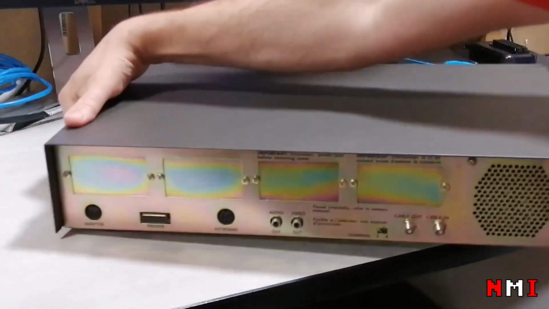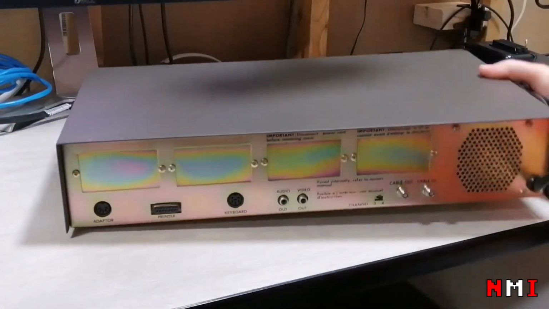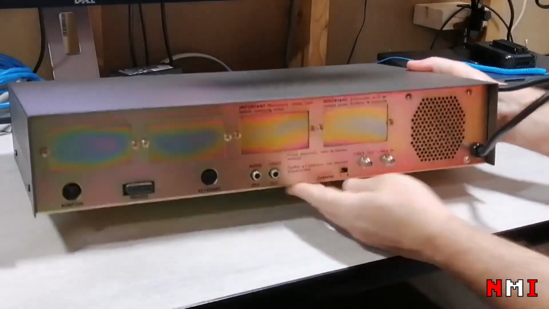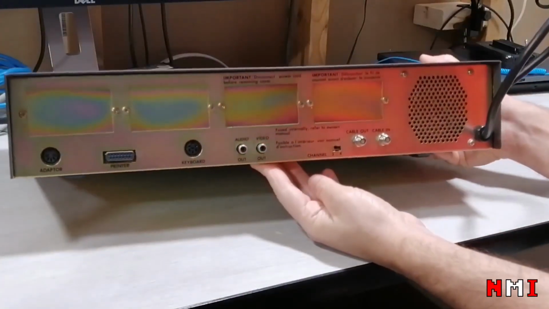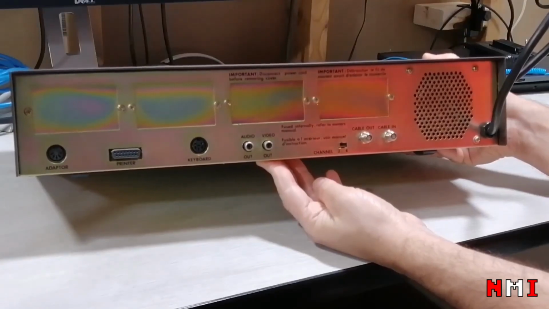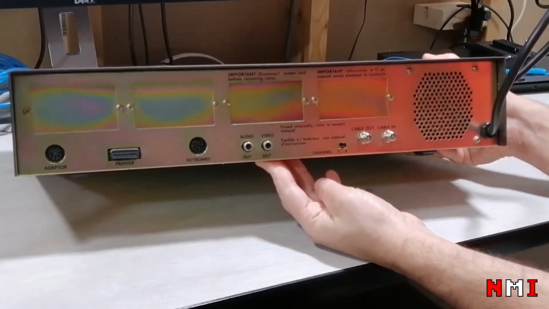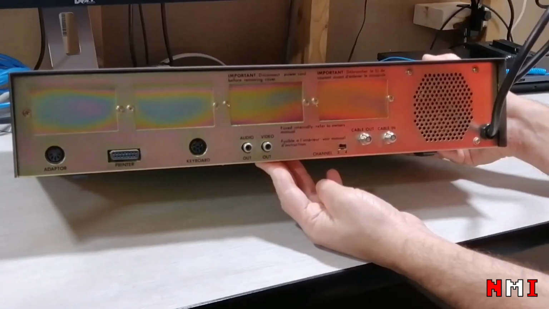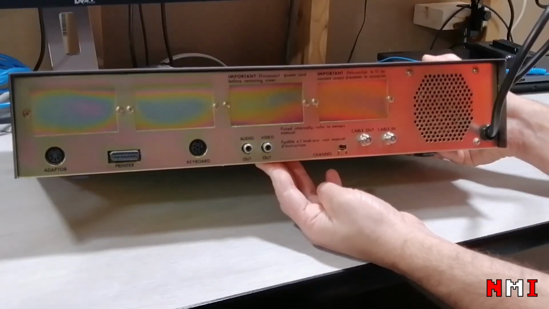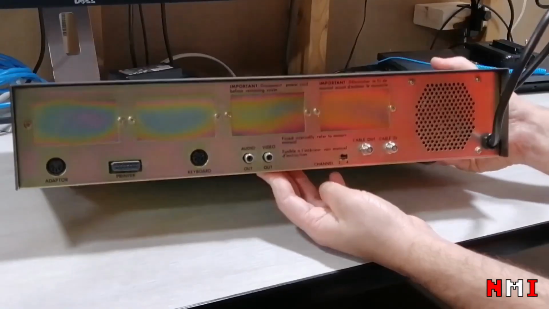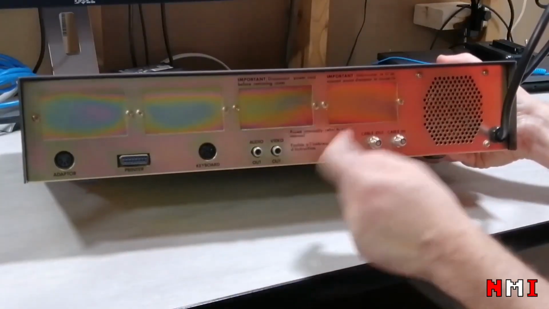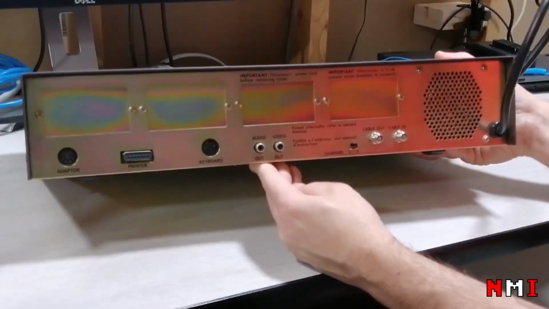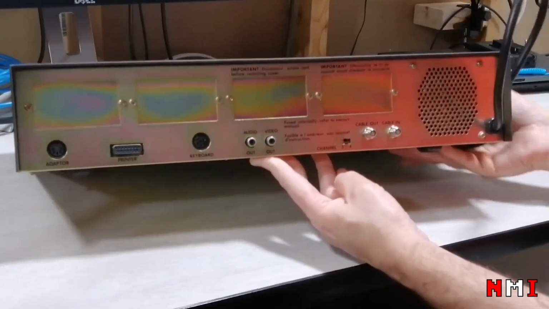On the back, there is a round DIN connector for communications adapter, a 15-pin connector for a printer, a DIN connector for the keyboard, audio output, composite video output, the usual TV channel selector, and 2 coaxial connectors for cable in and cable out. There are also 4 removable panels that probably allowed for some sort of expansion.